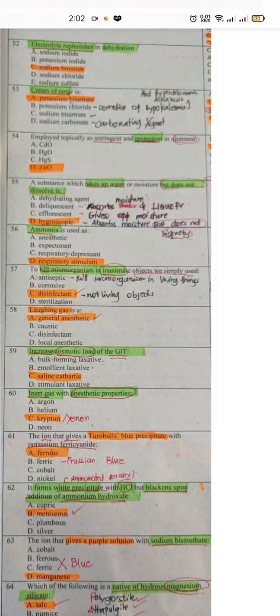Number 62, it forms white precipitate with hydrochloric acid but blackens upon addition of ammonium hydroxide. That is your mercurous. So, mercurous salts plus your hydrochloric acid will produce a white precipitate, but in addition with ammonia TS will result with a black precipitate.